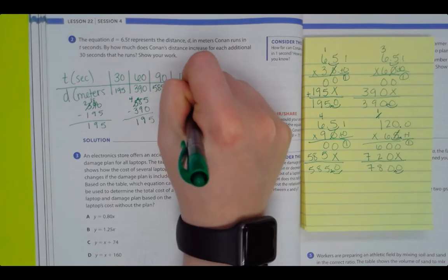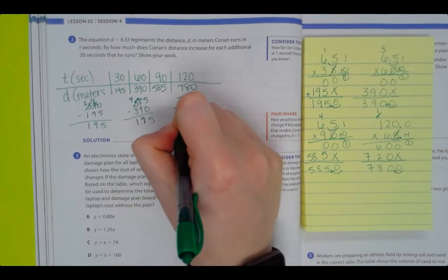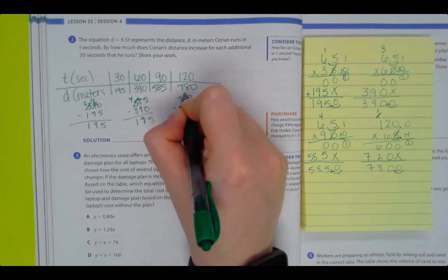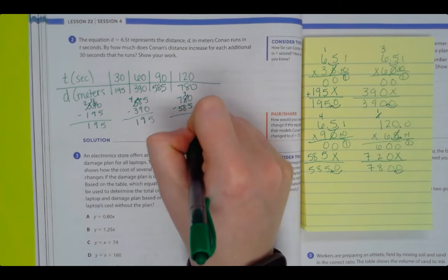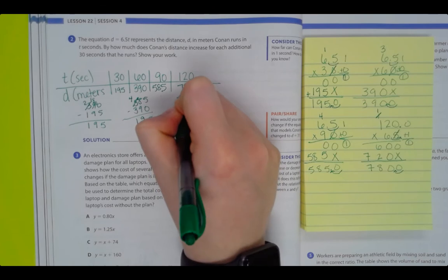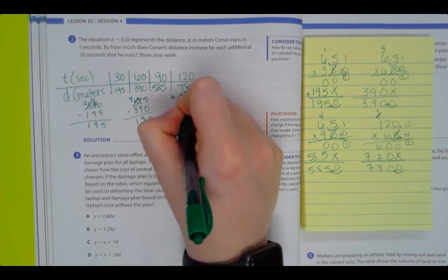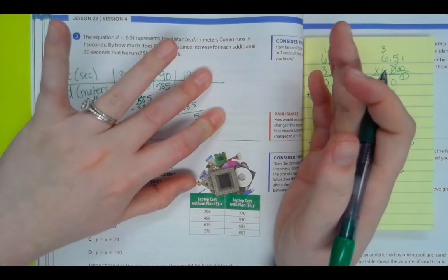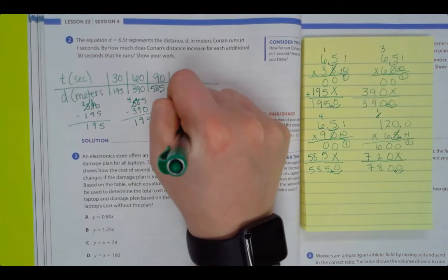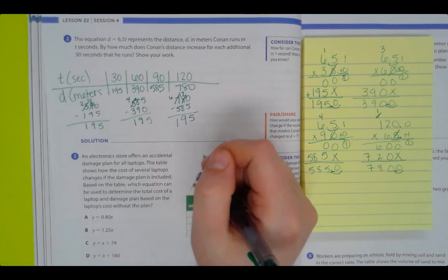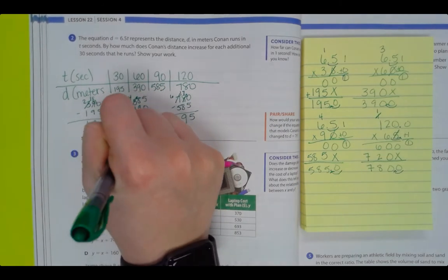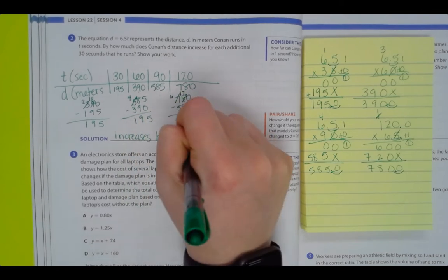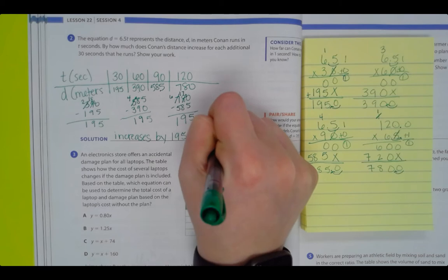So we get 780 minus 585. 0 minus 5, can't do it. Got to go next door. My 8 becomes 7. My 0 becomes 10. 10 minus 5 is 5. 7 minus 8, can't do it. Got to go next door. 7 becomes 6. This 7 becomes 17. 17 minus 8. 8, 9, 10, 11, 12, 13, 14, 15, 16, 17. That is 9. 6 minus 5 is 1. So I get 195. So it increases by 195 meters per 30 seconds.